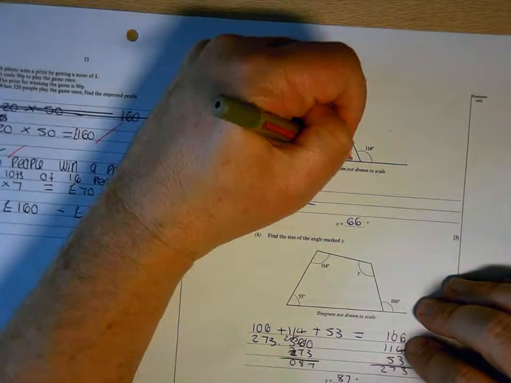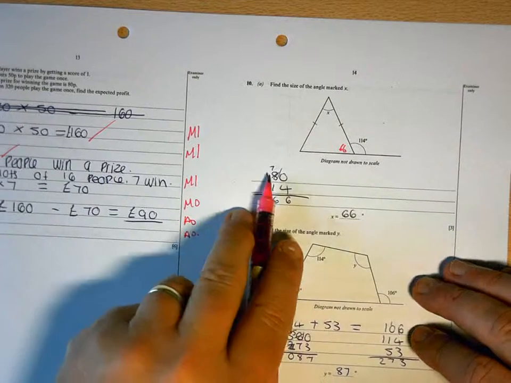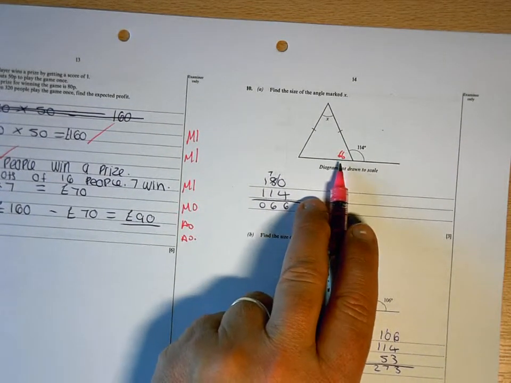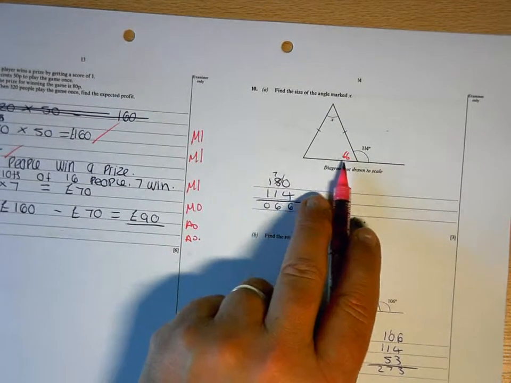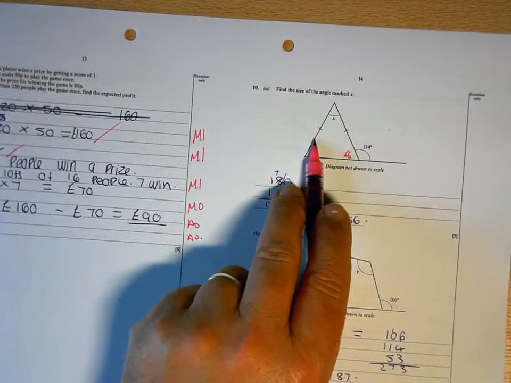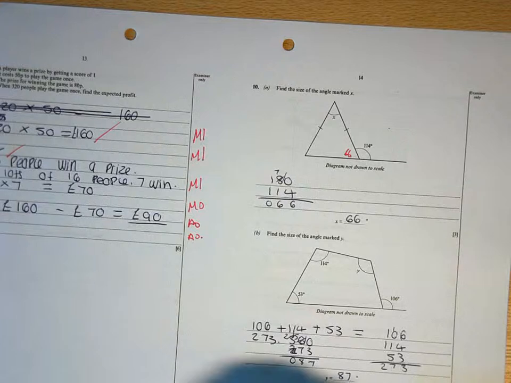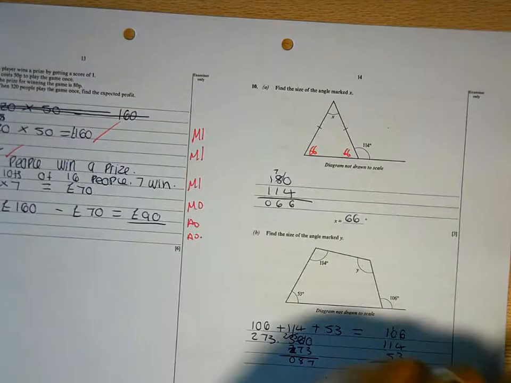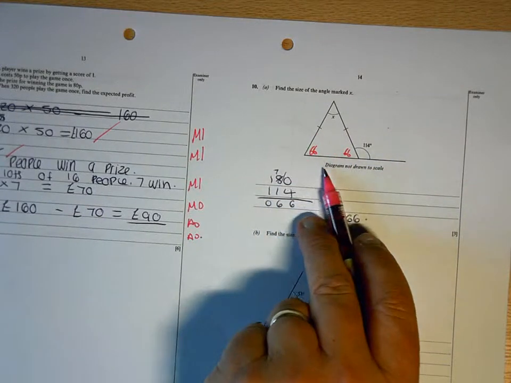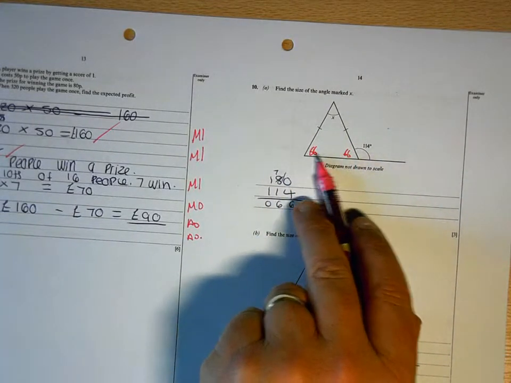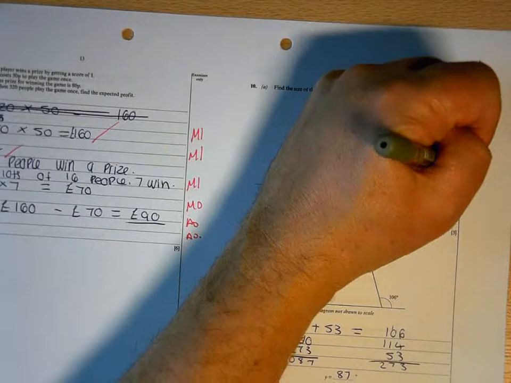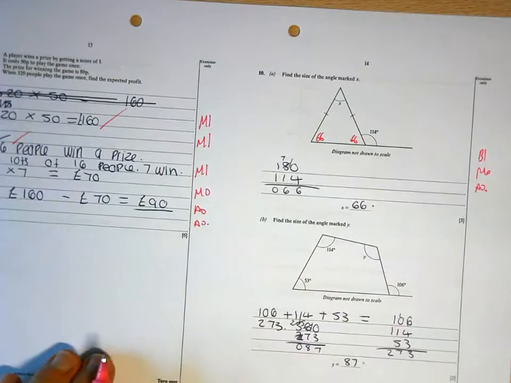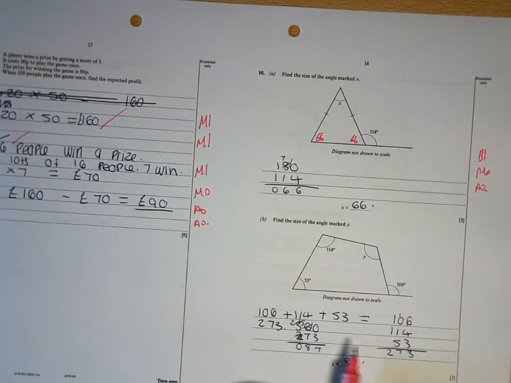66 is that angle there. By taking 114 away from 180, it gives you that angle. That's inside the triangle, and it's a special type of triangle. Those 2 little lines tell you it's an isosceles triangle, which means those are both 66. So in order to work out what x is, you then need to add those together and take it away from 180, which you haven't done.